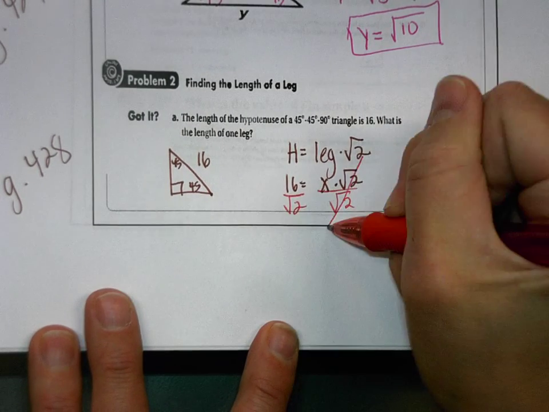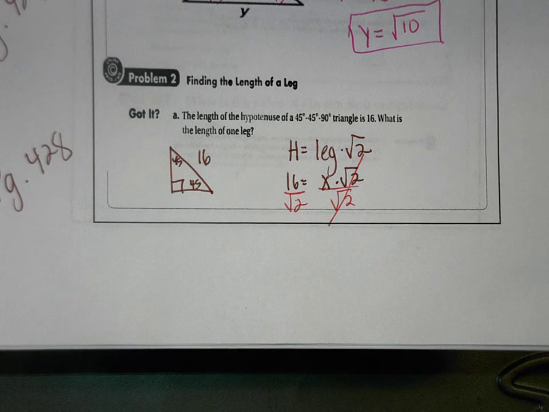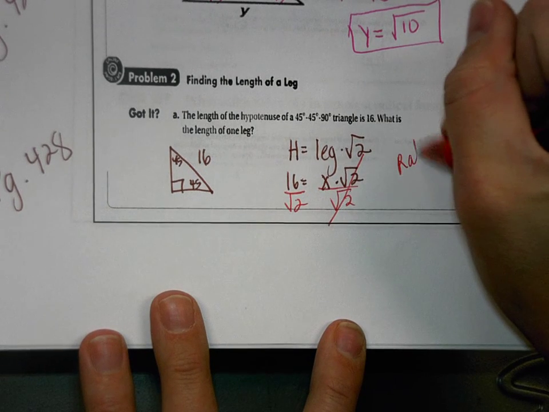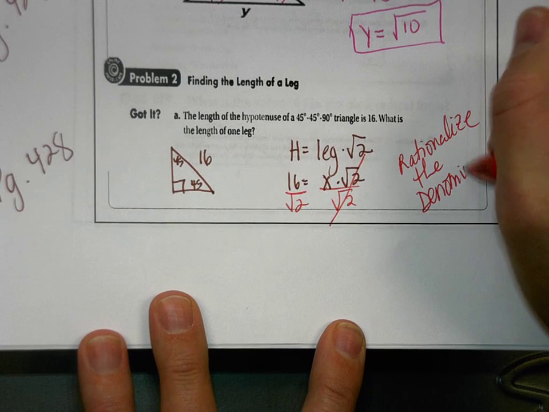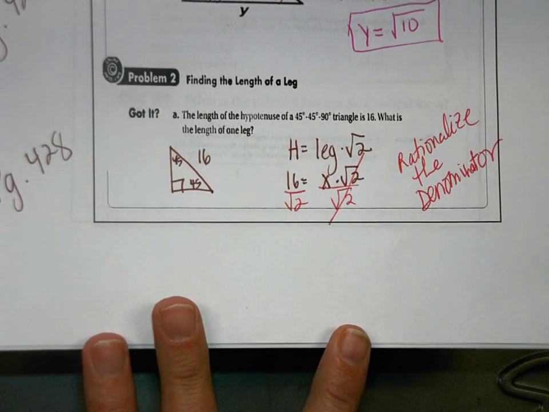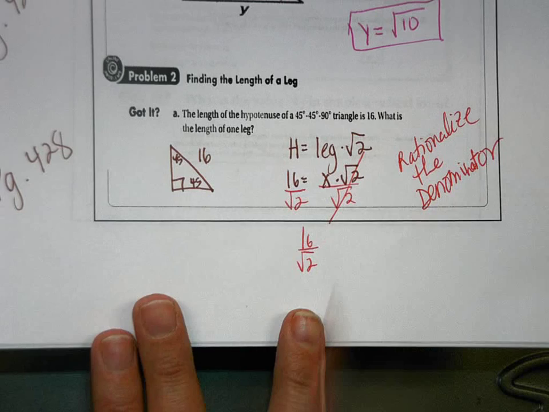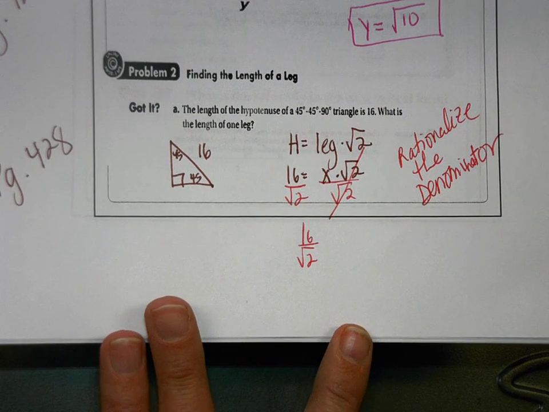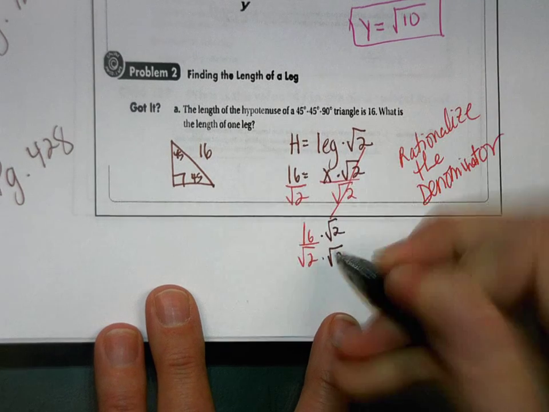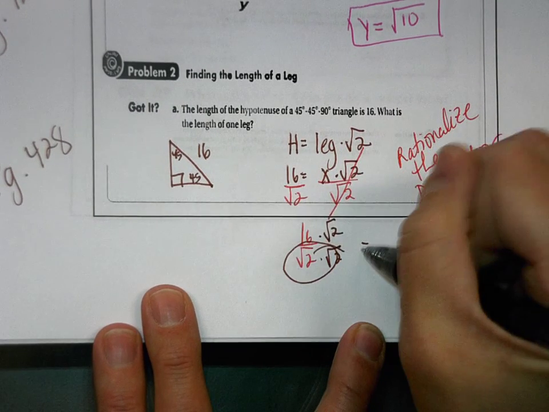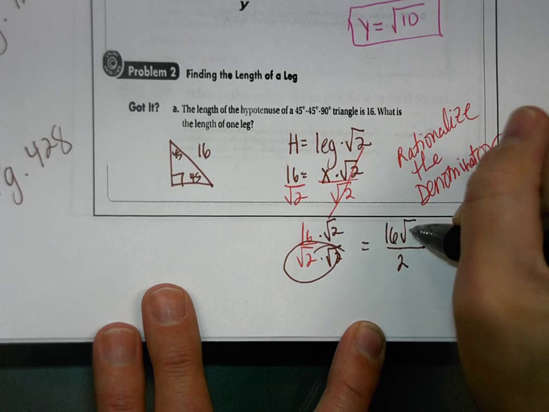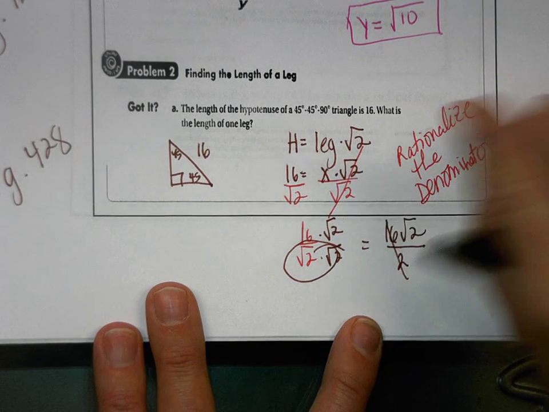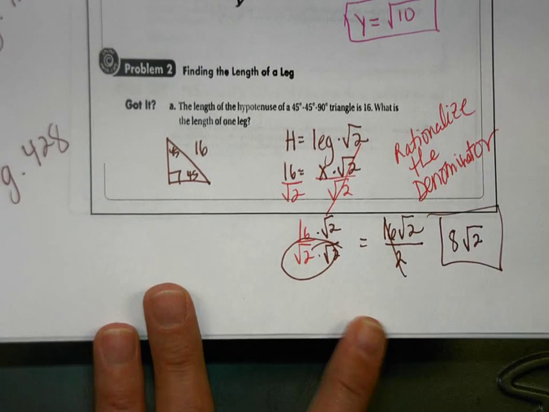Now, this reminds me of what we did earlier today, in that we can't have a root in our denominator. So it's called rationalizing the denominator. Okay, so I'm just going to write here: rationalize the denominator. Do you remember what to do? Good. We'd have to multiply by root 2 to both the top and the bottom. When I multiply by root 2, what happens to the denominator? It just becomes a 2. Root 4 makes a 2, right? So 2. And then I have 16 root 2 on the top. And can that reduce? To what? 8. So we have 8 root 2 is my leg.